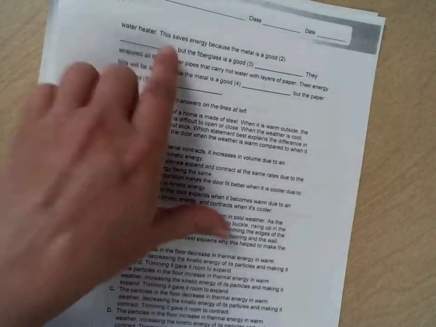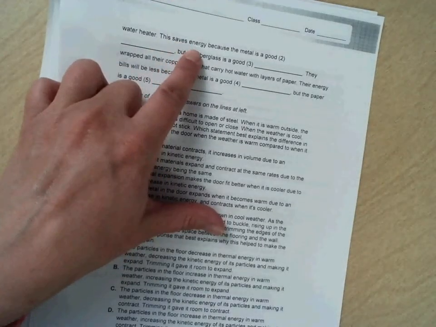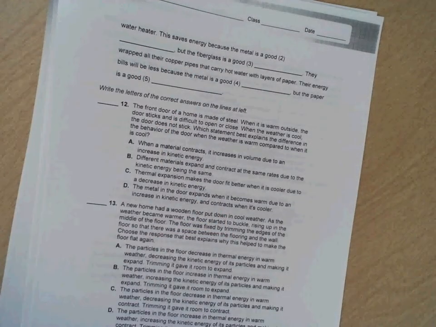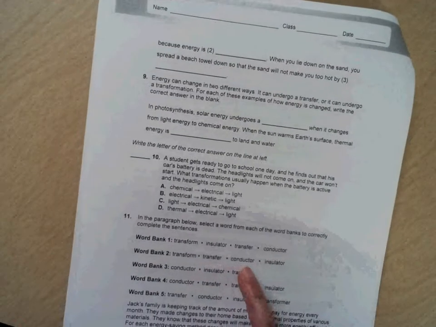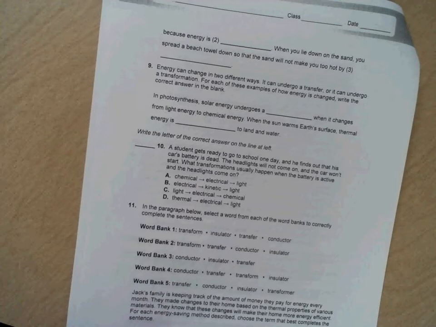They added a layer of fiberglass to the outside of their metal hot water heater. This saves energy because the metal is a good conductor, but the fiberglass is a good insulator.